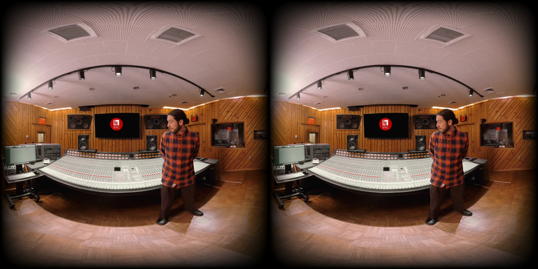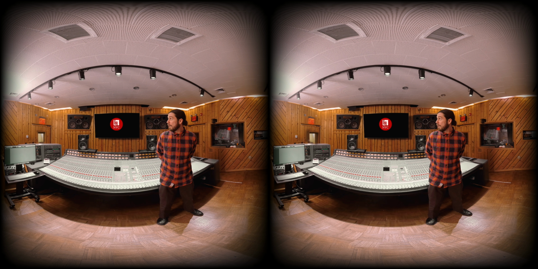Behind me, we have the SSL 4000 G series console, the heart of the room. To my right, we have a range of compressors and outboard gear from Universal Audio through to Neve and SSL. On the wall here, we have Westlake speakers, and on top of the console, we have the Genelec studio monitors. The studio runs on a Pro Tools rig, and today we're going to show you how to do playback, recording, and monitoring in Studio G.